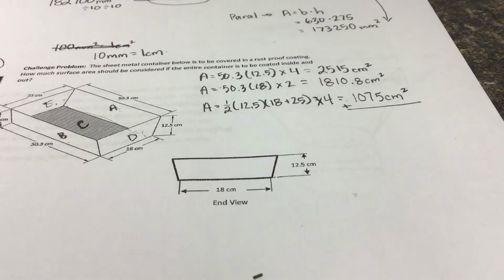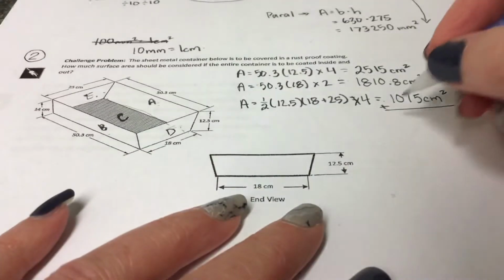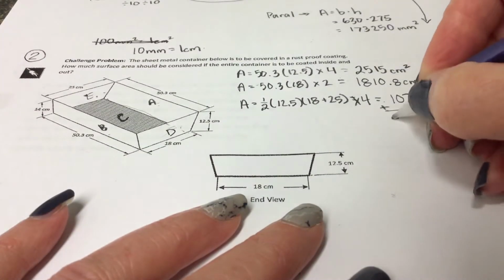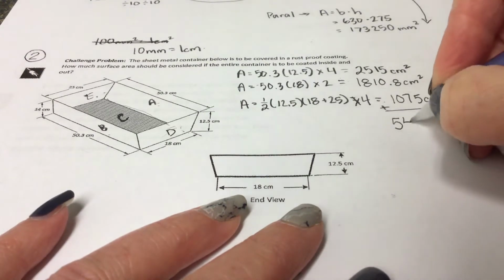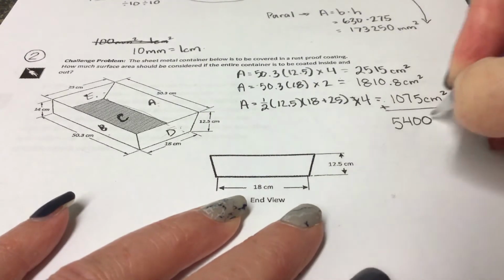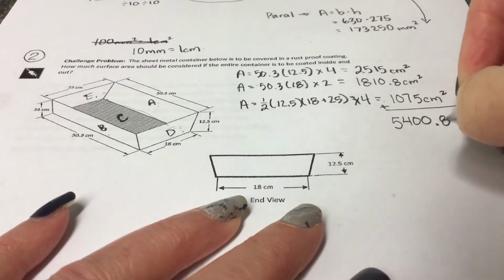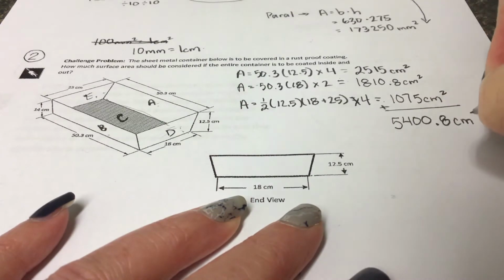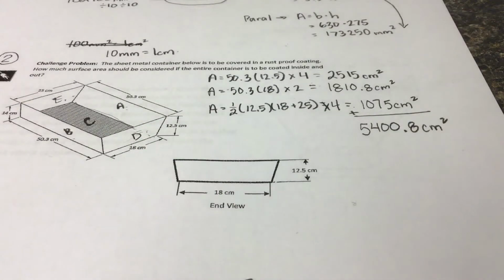2515, 1810.8, 1075. As long as I typed it into my calculator correctly, we should be here. Let me double check that I entered everything correct.